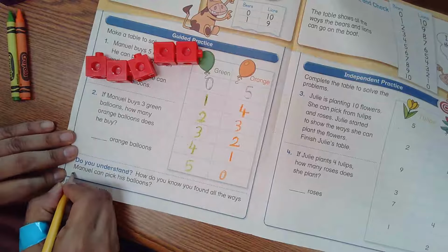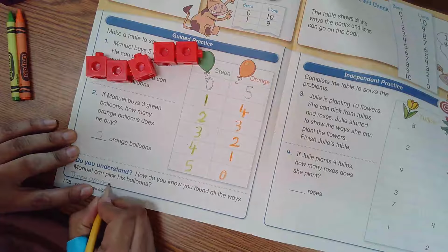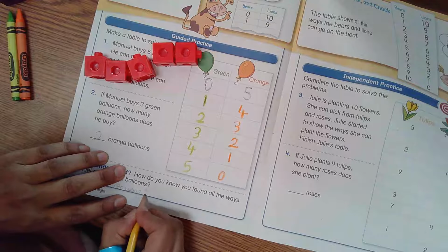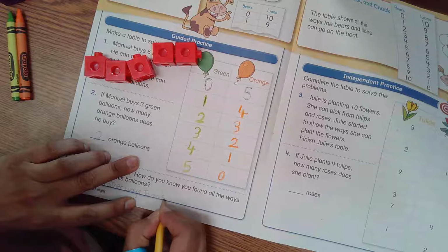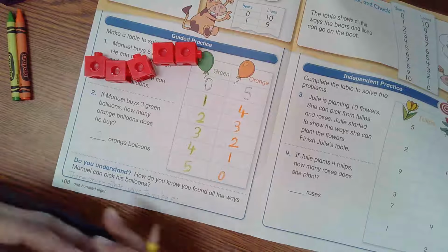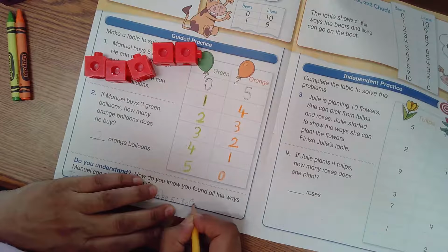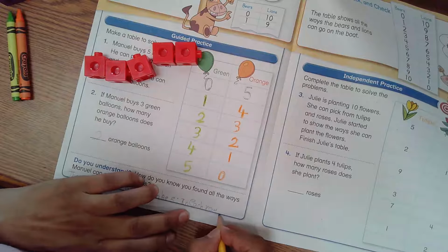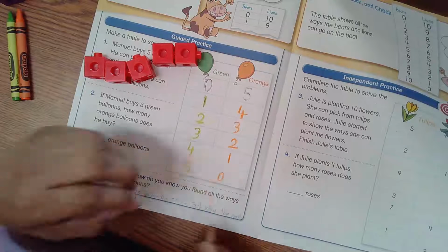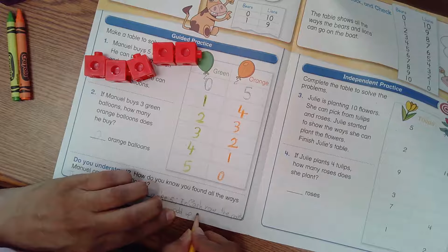All right, so I'm gonna write here: there are no other ways to make 5, because in each row, the parts, if I add them together, they will make 5.